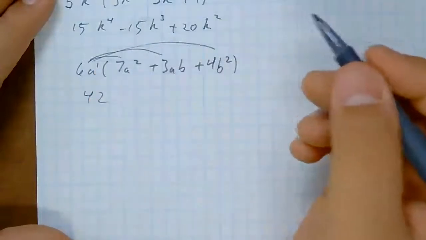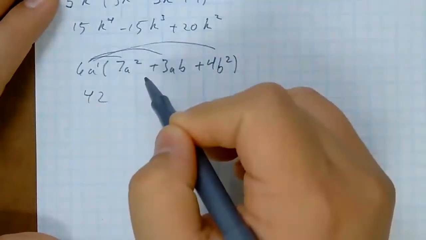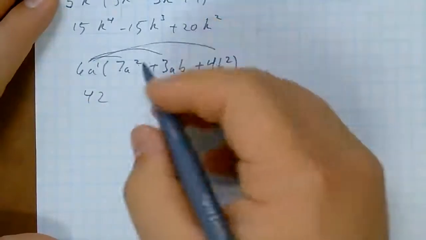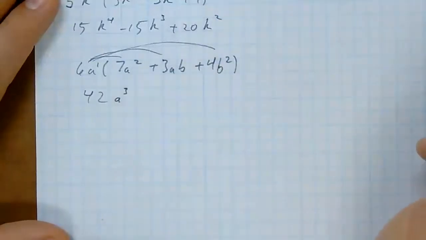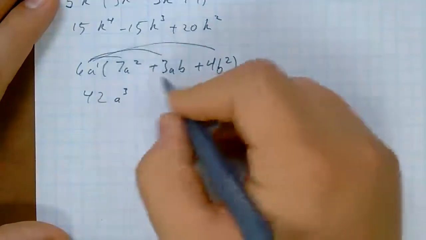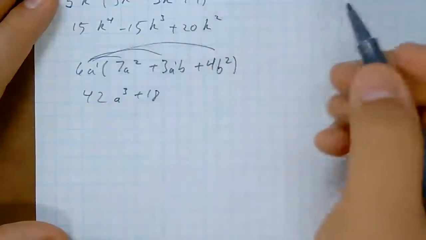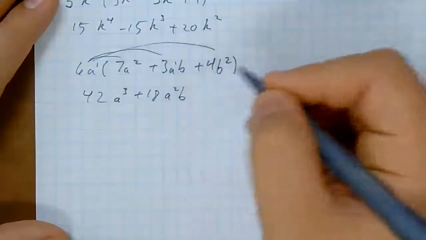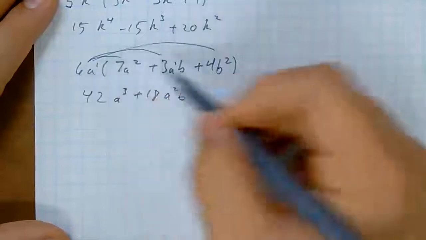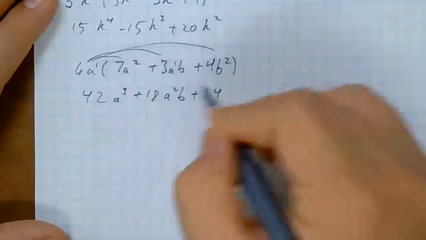We have an a to the first in our leading term. So a to the first times a squared, that's a cubed. 6 times 3, 18. A to the first times a to the first, this is a squared. B remains unchanged. And finally, 6 times 4 is 24.